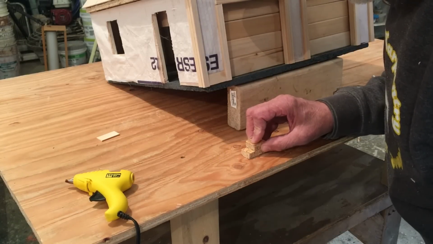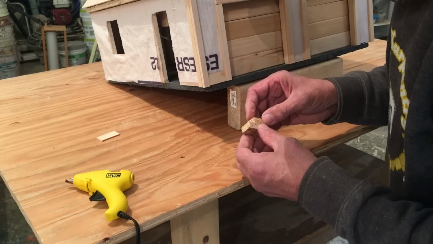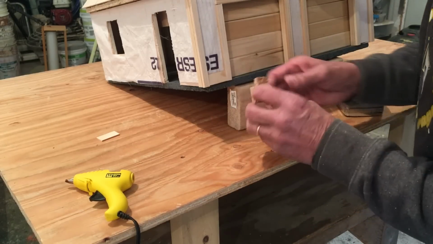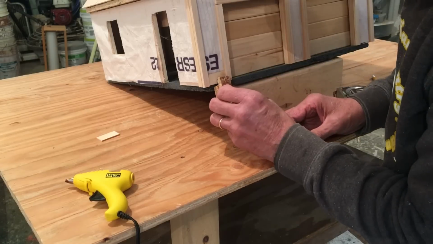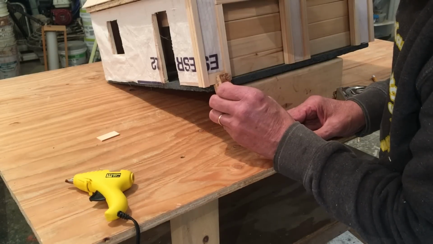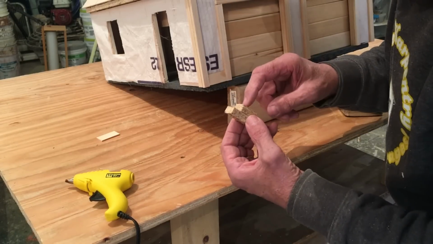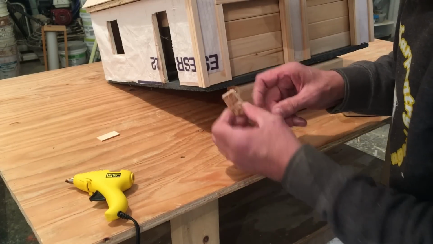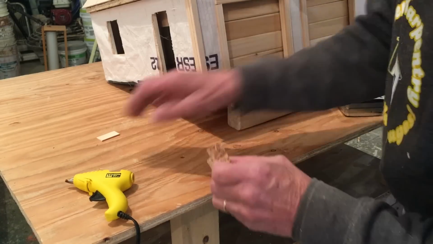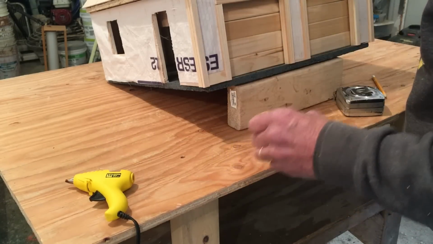Make sure that's good and dry. So we'll be able to set this right on there. That's actually a little bit thick. Anyway, let's see.